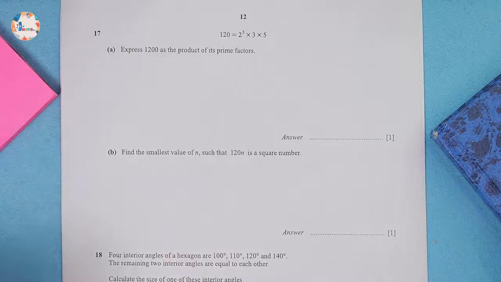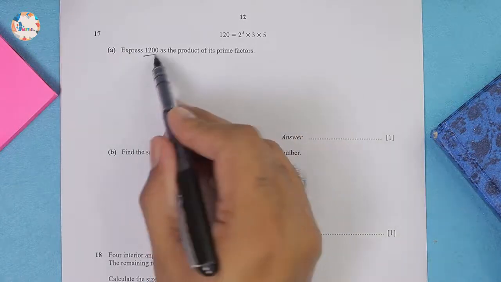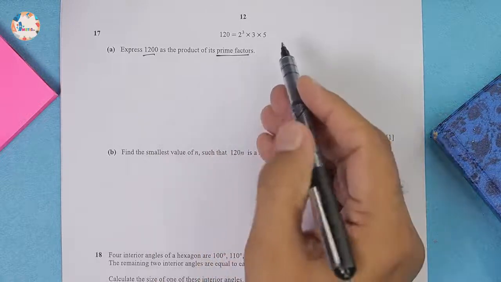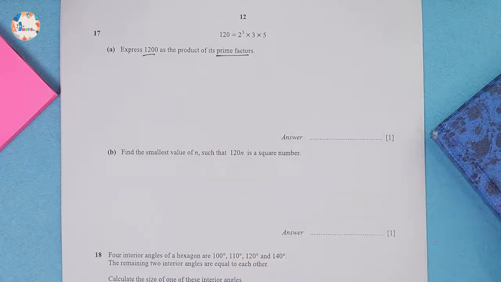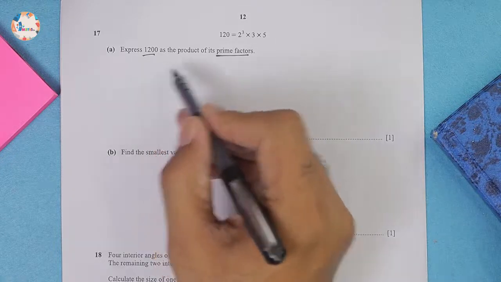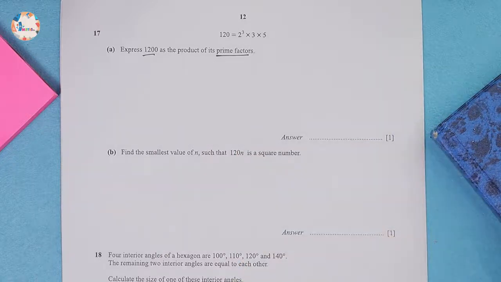Question number 17. Express 1200 as the product of prime factors. Prime factors we will have to write for this. So 120, they have given already prime factors of this one.